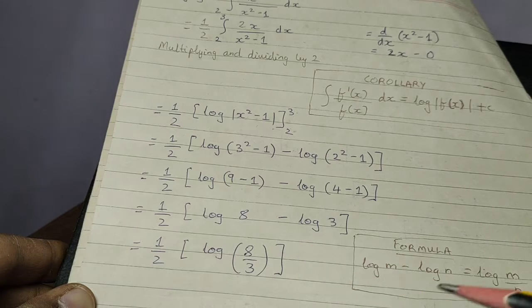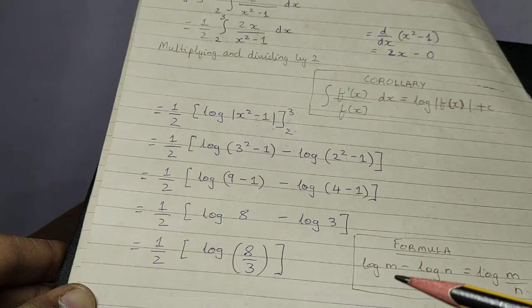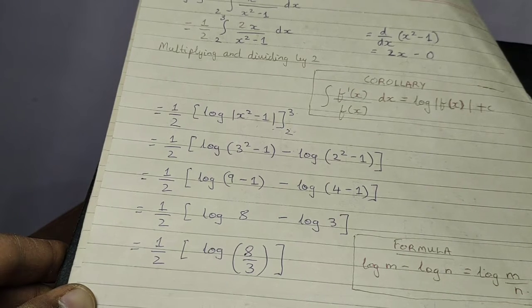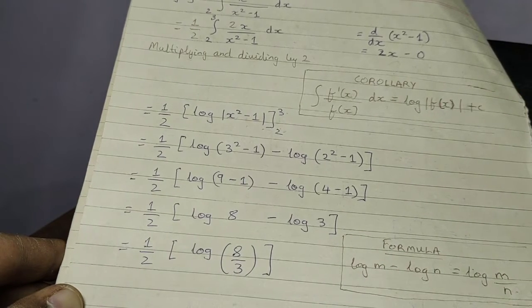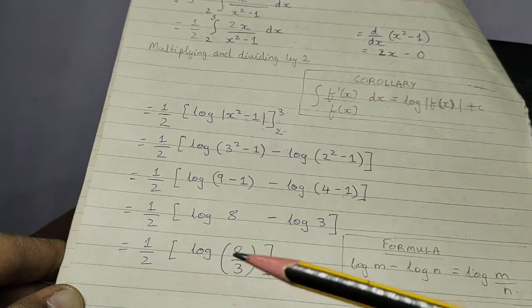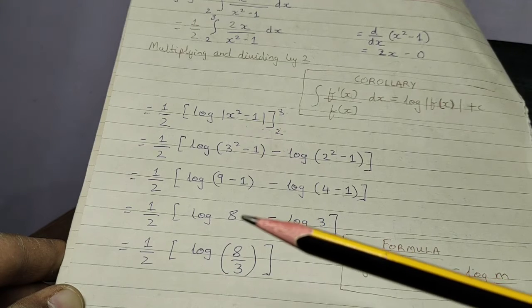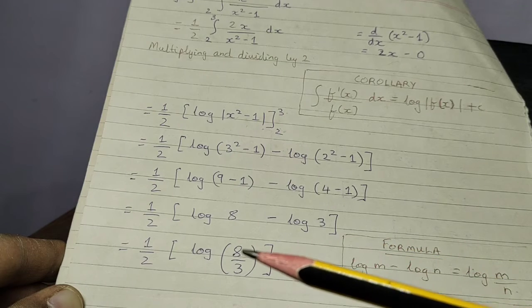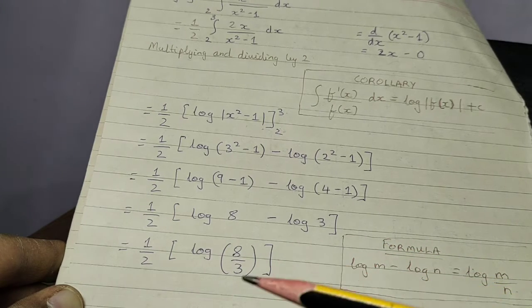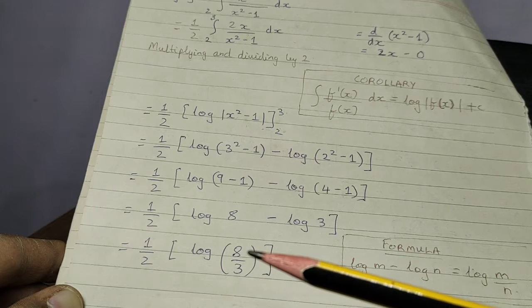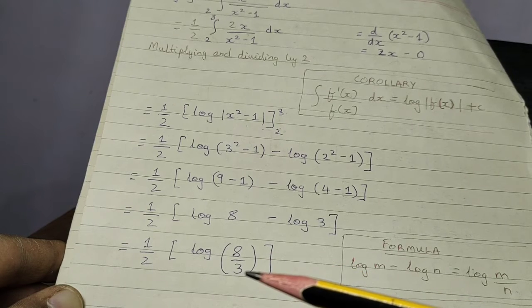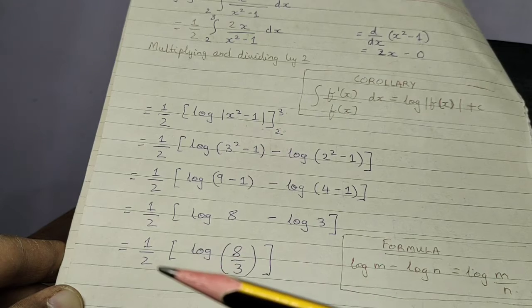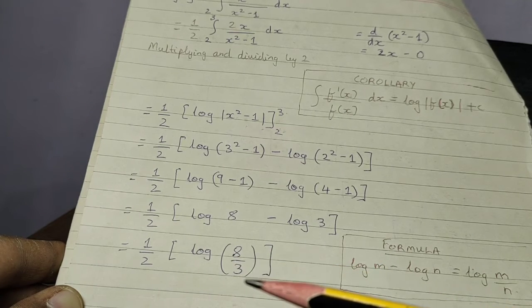Now this formula clearly states that log m minus log n gives log of m divided by n. Half is already there outside, and log 8 minus log 3 can be written using this formula in this format. Here m is 8 and n is 3. So you have got the answer: half into log of 8 divided by 3.